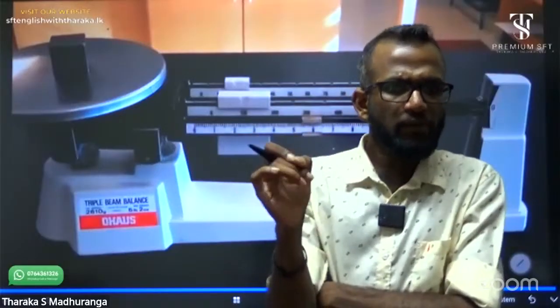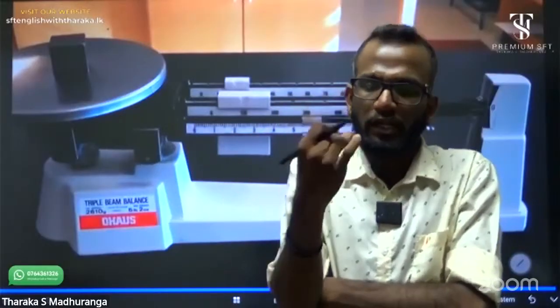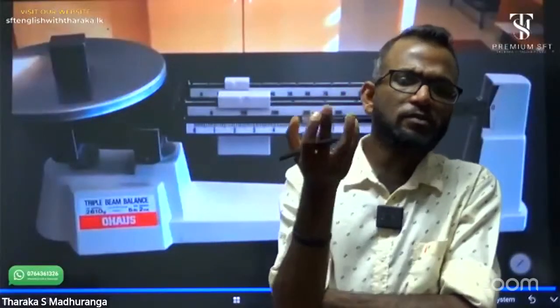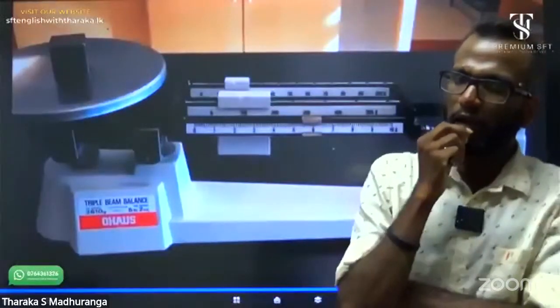Now we discussed everything. Okay, what do you think? What is the maximum measurement of this instrument? The least count is 0.1 gram. What is the maximum reading? Now it is 125.9. What is the maximum reading that we can obtain? Good. What's the maximum reading of this instrument?